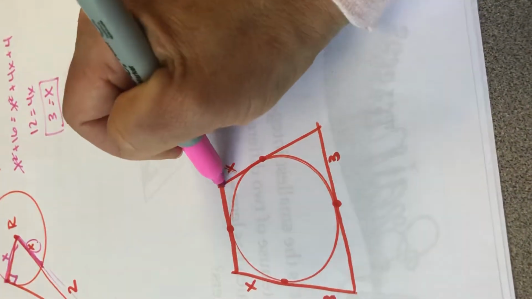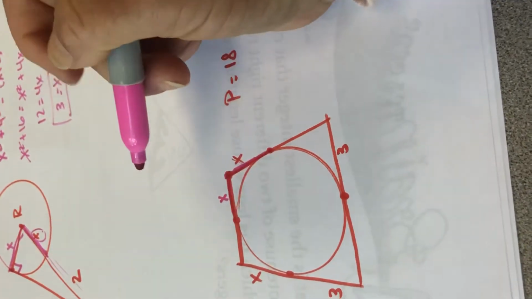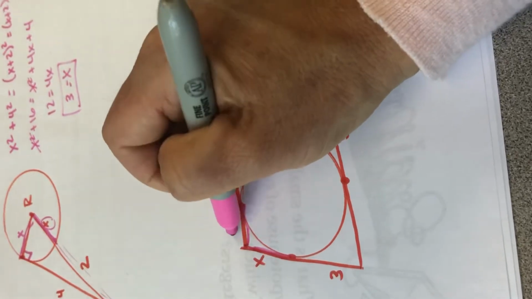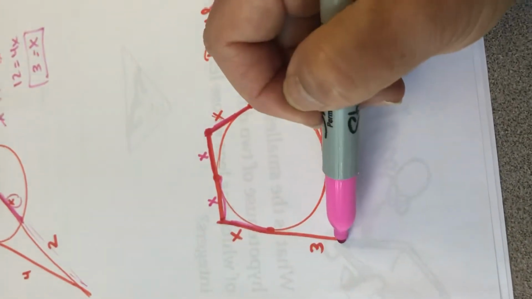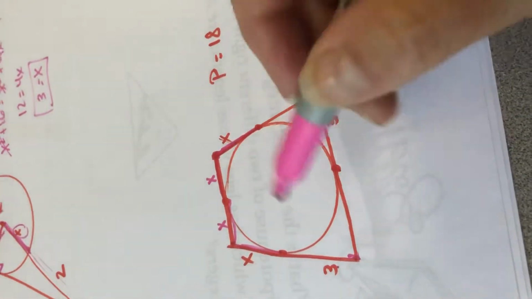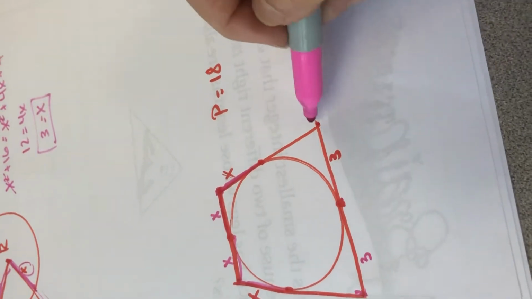Notice that from this point, it's tangent to the circle here and here, which means if that length is x, this length is also x. Same thing here. If this length is x, this length is also x. And from this same point to that point of tangency is 3 units, so to this point of tangency is also 3. If from here to here it's 3, then from here to that other point of tangency is 3.